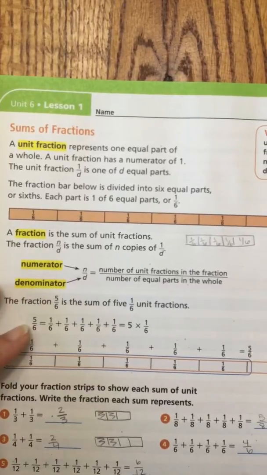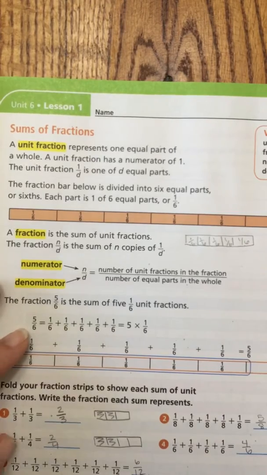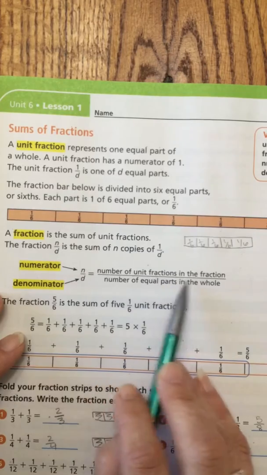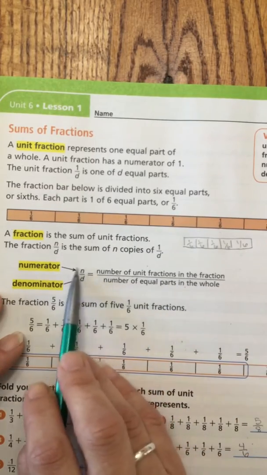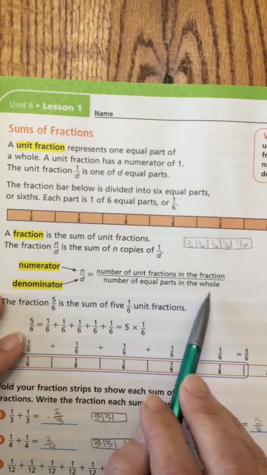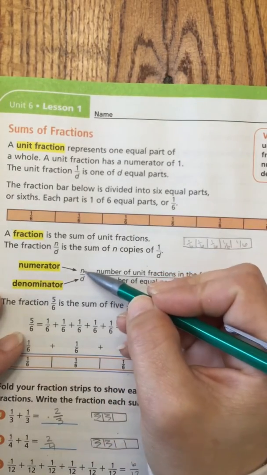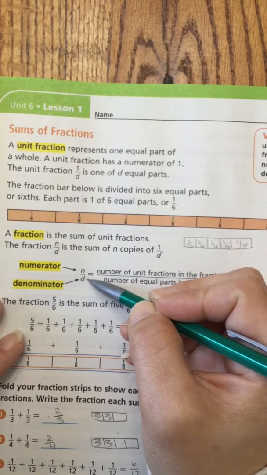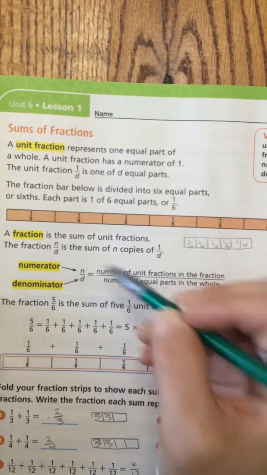A fraction is the sum of unit fractions. The fraction n over d is the sum of n copies of 1 over d. Okay, that might be confusing you more, but that's okay. Numerator, n, number of unit fractions in the fraction. So this is a number that's in the whole. Denominator, number of equal parts in the whole. The top number is always, always, always the numerator, and the bottom number is always, always, always the denominator.